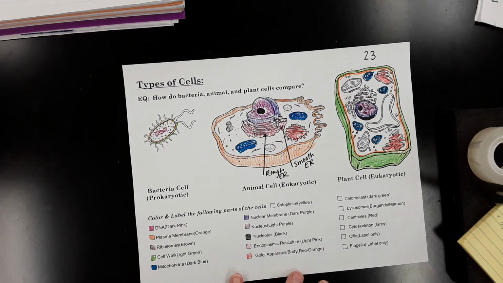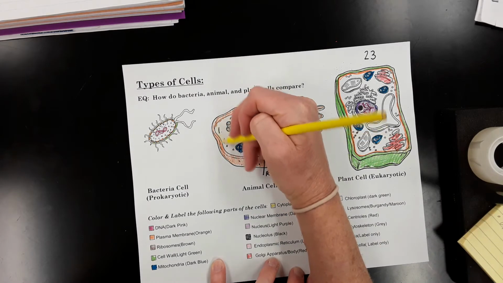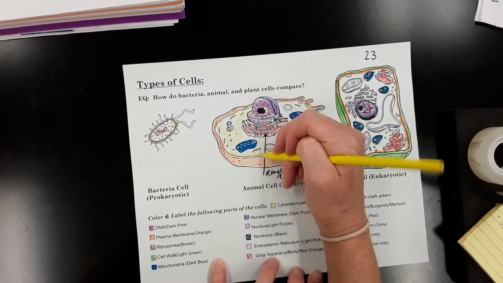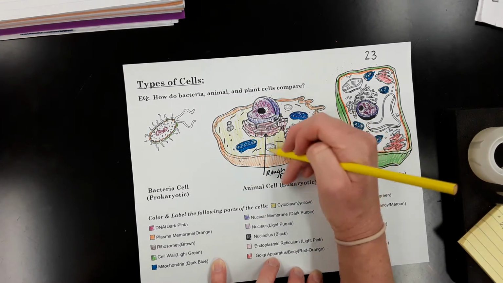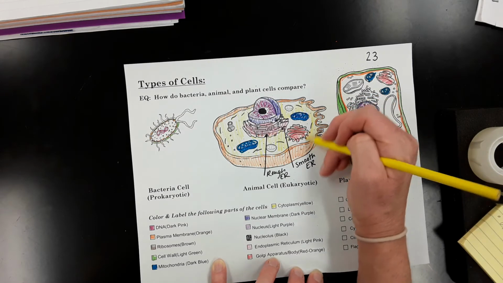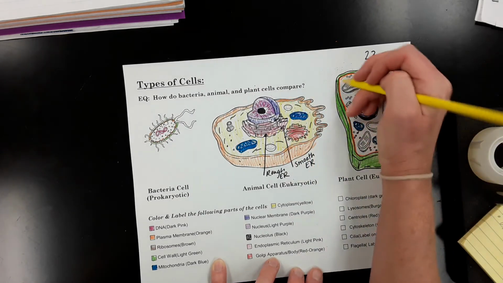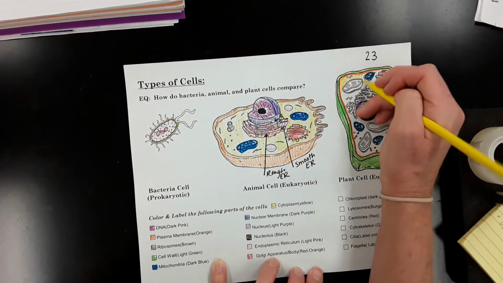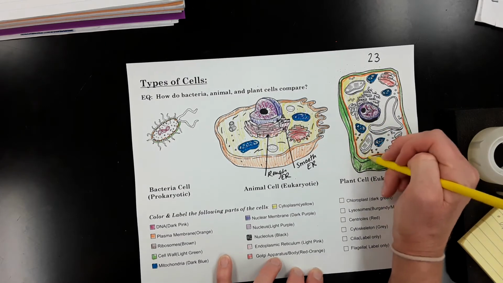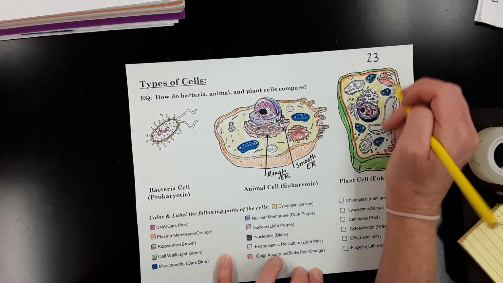The cytoplasm is going to be what takes up the inside space in the cell. So all that inside space is going to be cytoplasm. And that is the gelatinous fluid that's mostly water, but it has a lot of different substances, everything dissolved in the water mixed in. So here we have lots of cytoplasm.